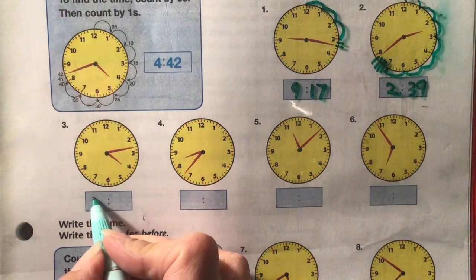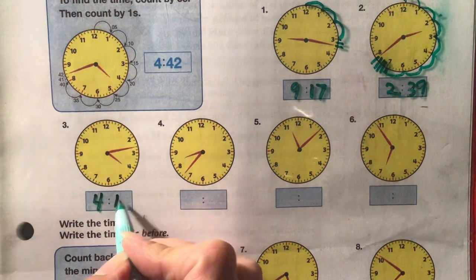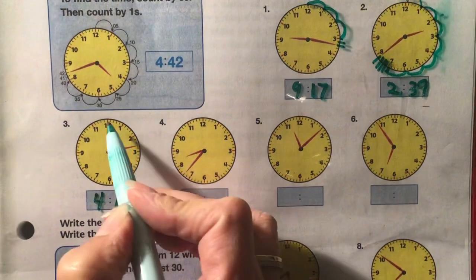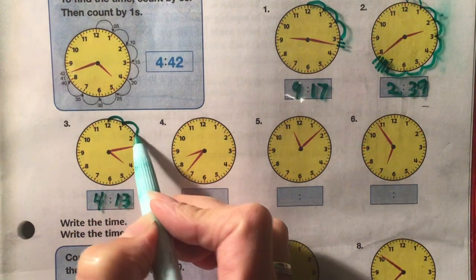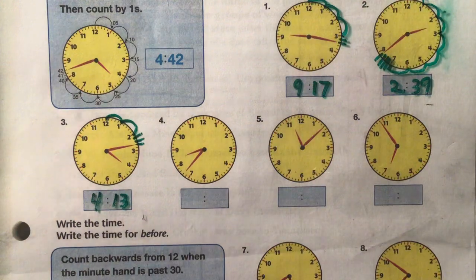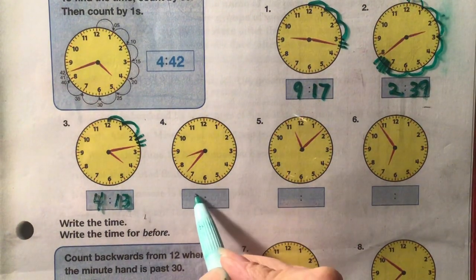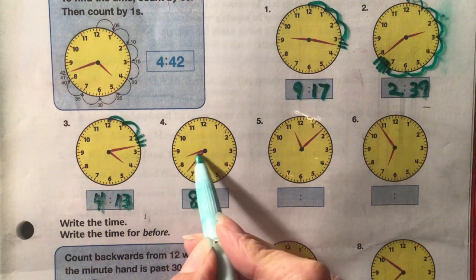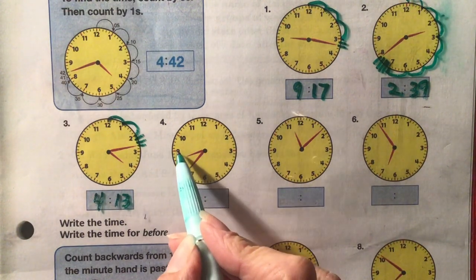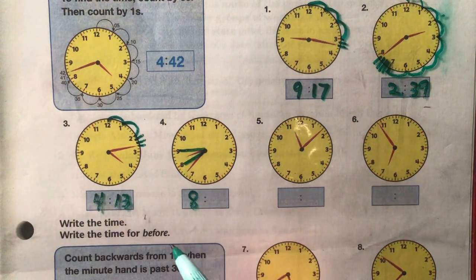The first one, number 3, is 4:13, right? 5, 10, 11, 12, 13. 4:13. Number 4, you should have had 8, right? The hour hand's here. It's in the 8 room. This is the 8 room.